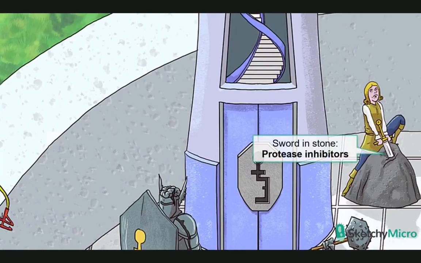Protease inhibitors target HIV during the last phase of the viral life cycle, maturation. Remember, the virus uses its own proteases to process the GAG and Pol precursor polyproteins. And what better to represent the classic tale of a young boy's quest to mature into a knight than this young prince trying to pull at a sword, which is clearly stuck in the stone.